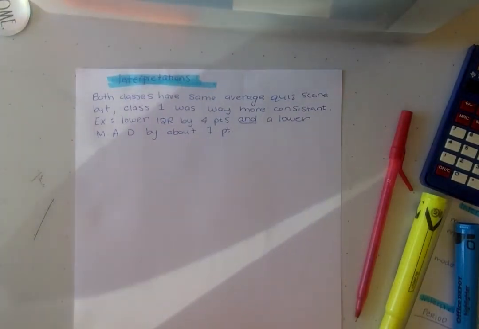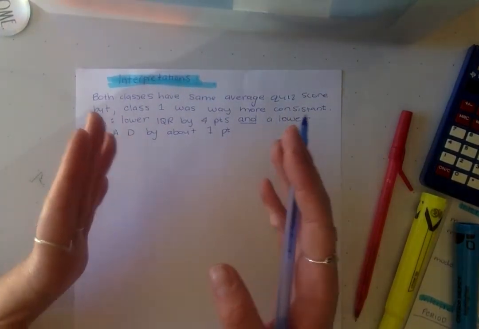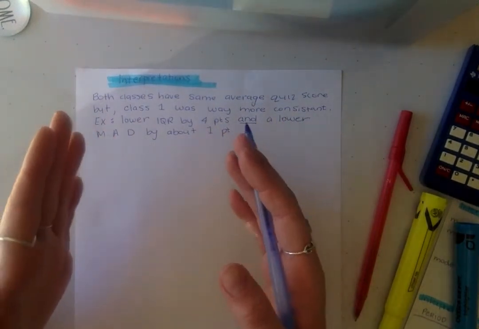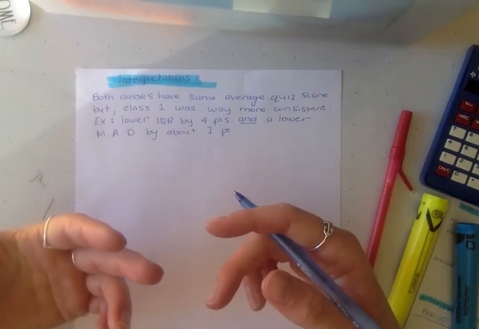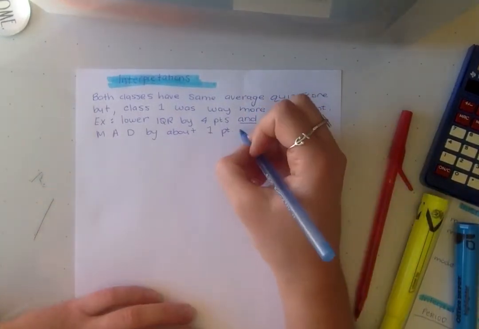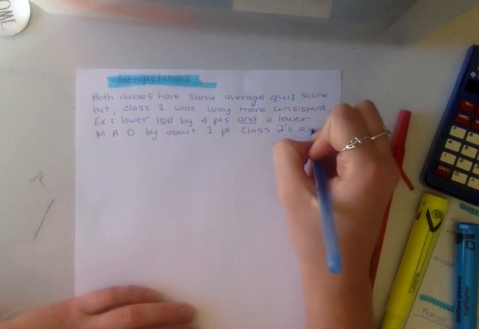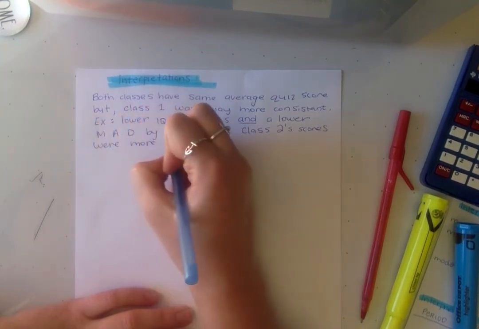That's telling me that even though they have the same average, class 1 had scores a lot closer together, where in class 2, a lot of people did better, but also a lot of people did worse. So you could say class 2 scores were more spread out.